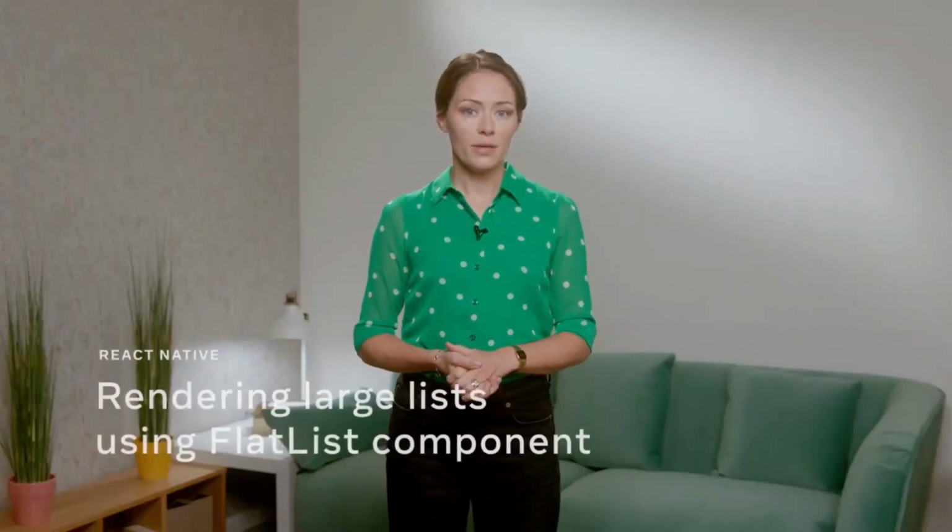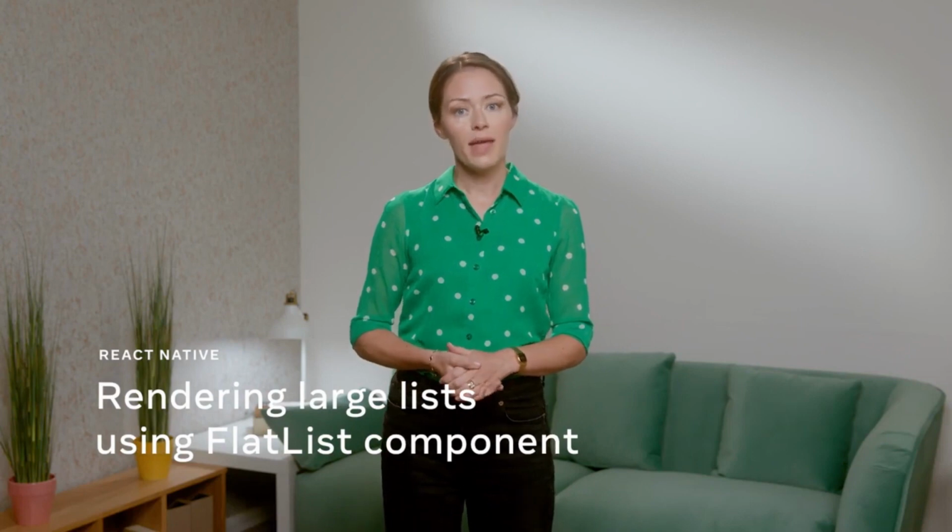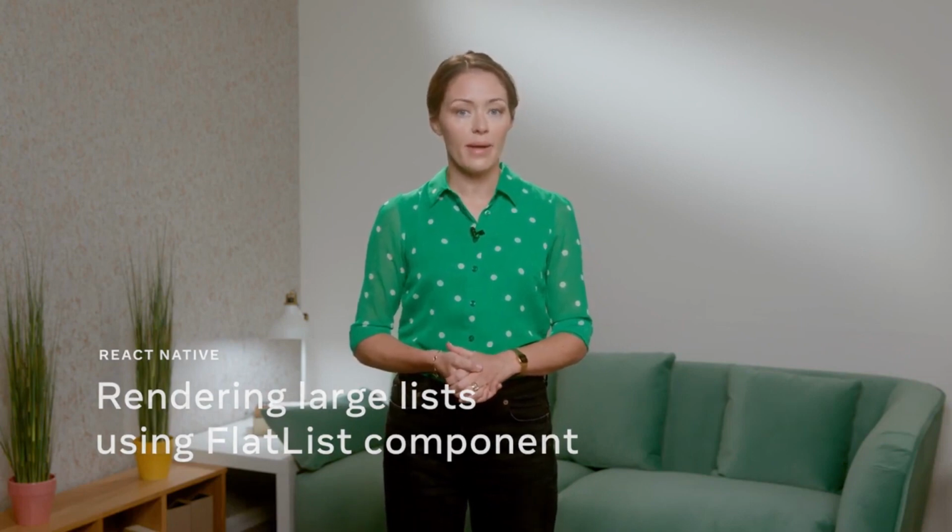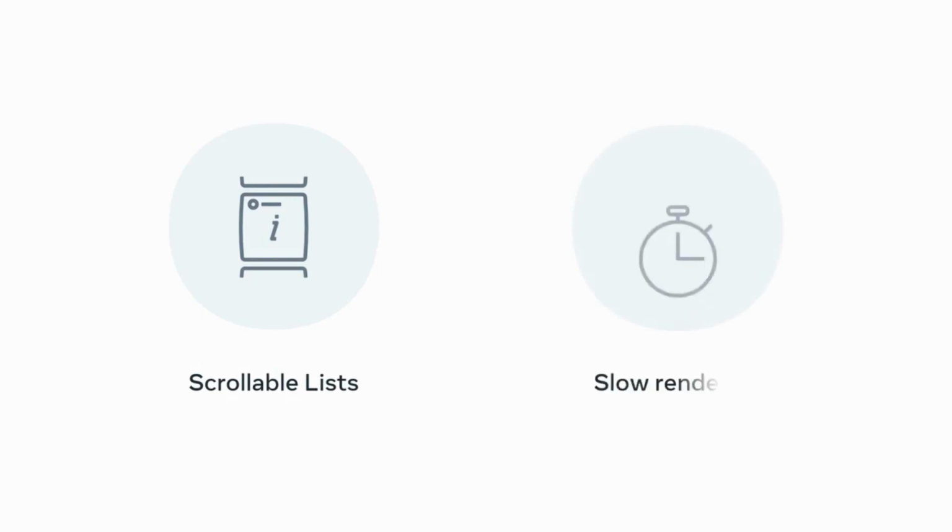Previously, you learned how to use the ScrollView component to create a scrollable list of items in your React Native app. Recall that the ScrollView component does this by rendering all child components at the same time. While this provides a very useful functionality, it does also introduce the issue of slow rendering times for large lists. Fortunately, there is another approach that can enable faster performance.